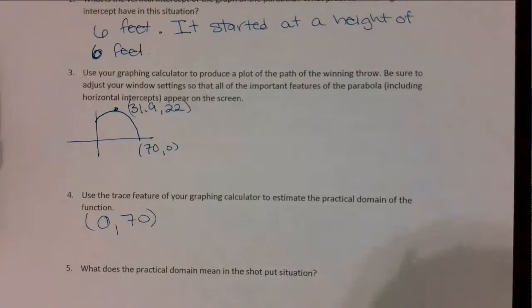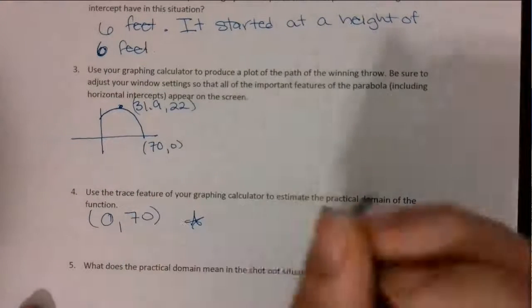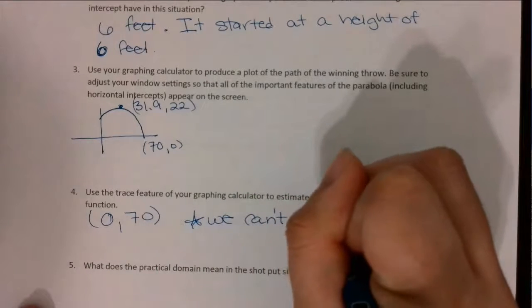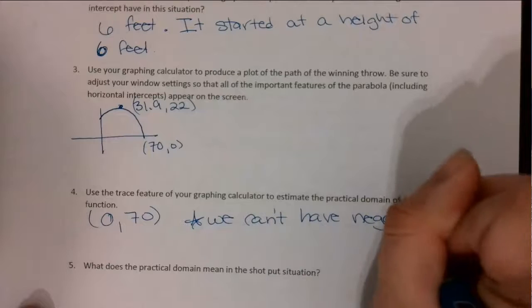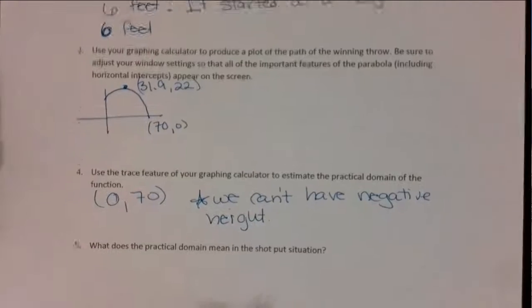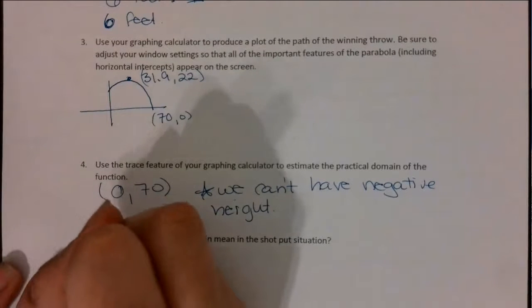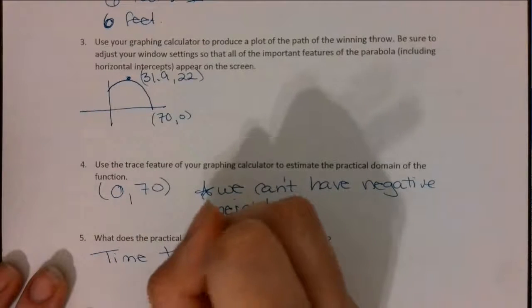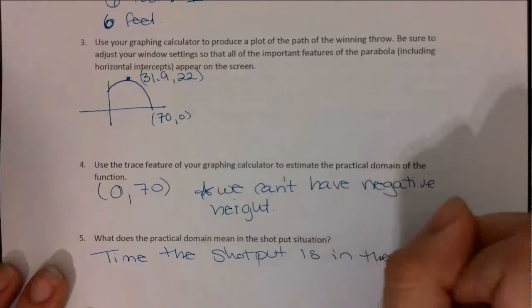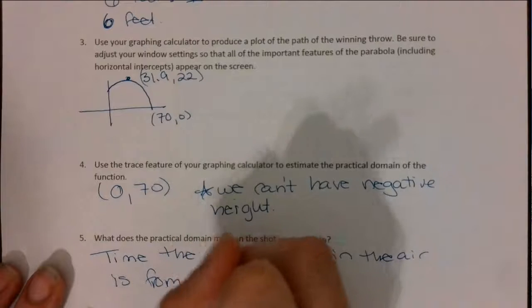The reason it can't go past 70 is because we can't have negative height. The practical domain means the time the shot put is in the air, which is from 0 to 70 seconds.